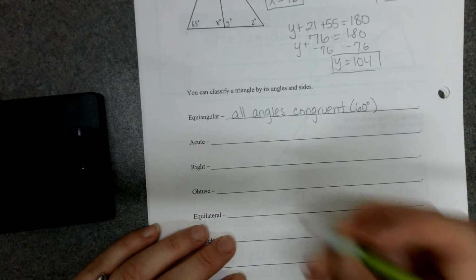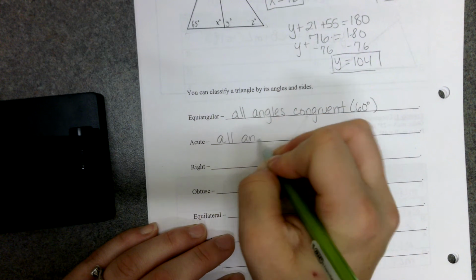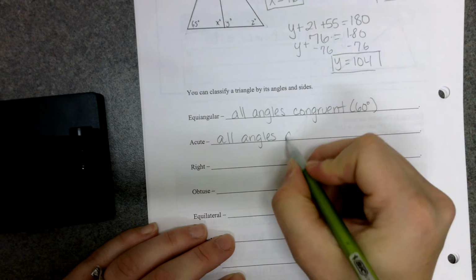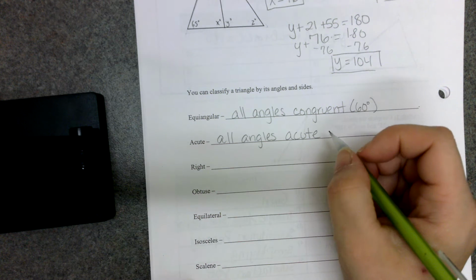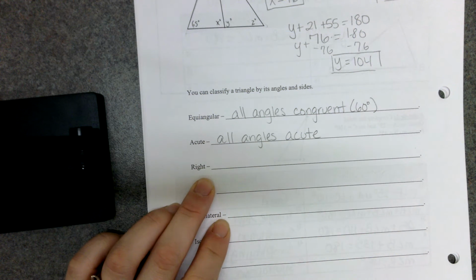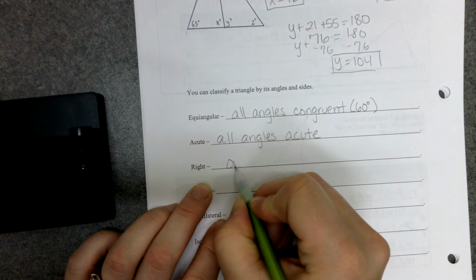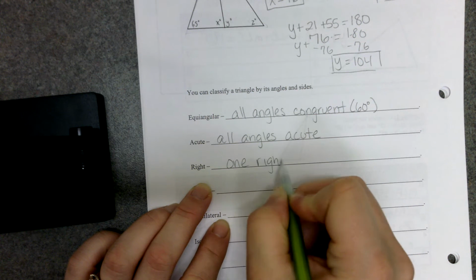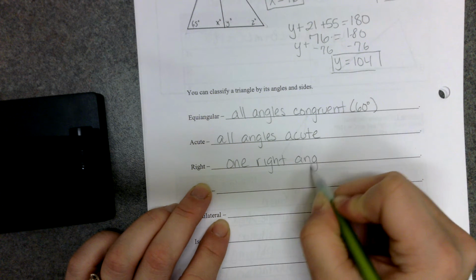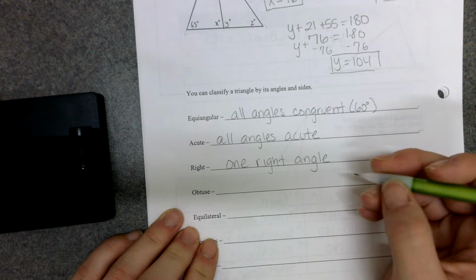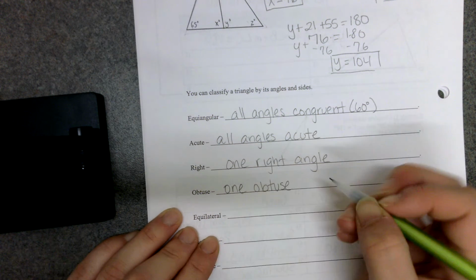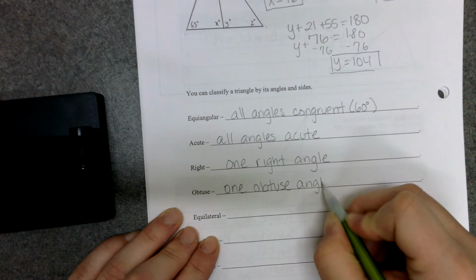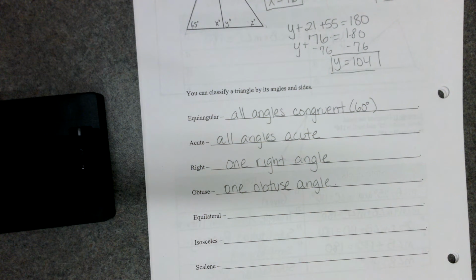Acute is all angles acute. A right triangle has one right angle. An obtuse triangle has one obtuse angle, which means greater than 90, less than 180.